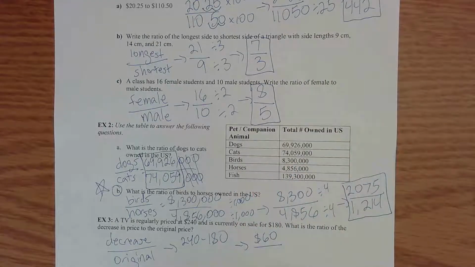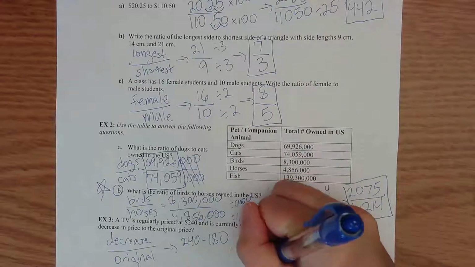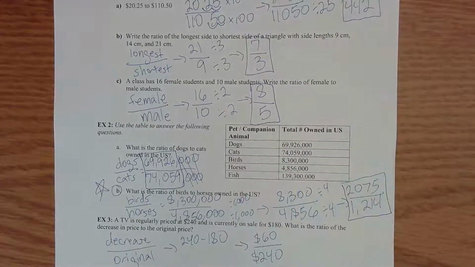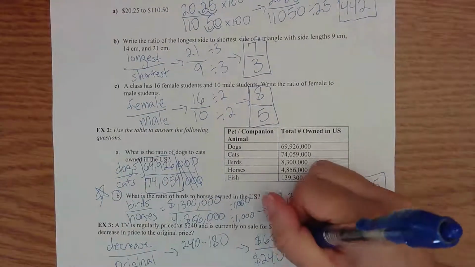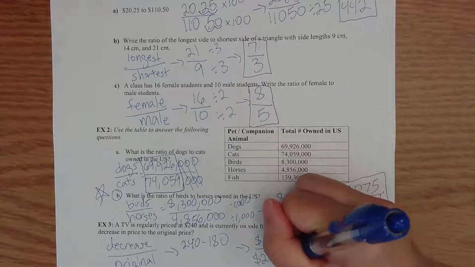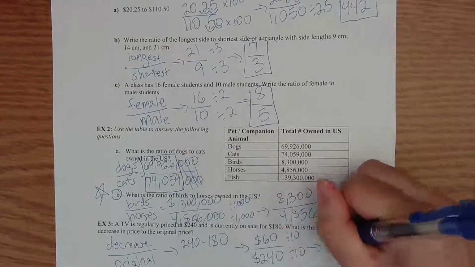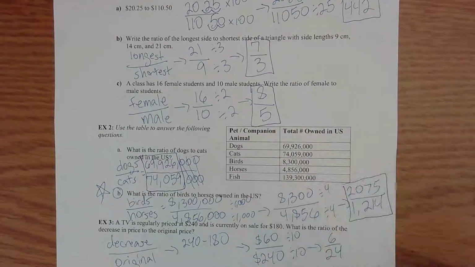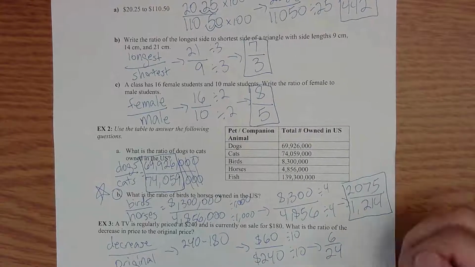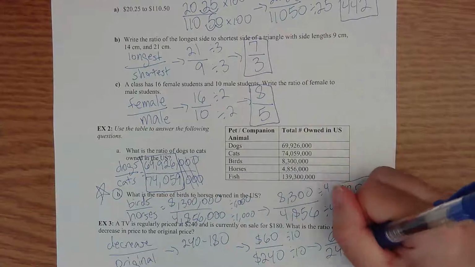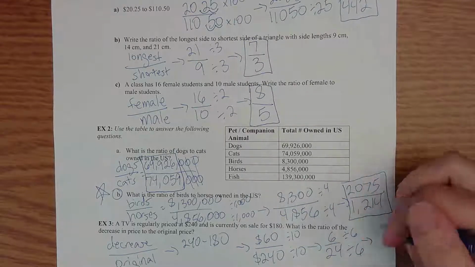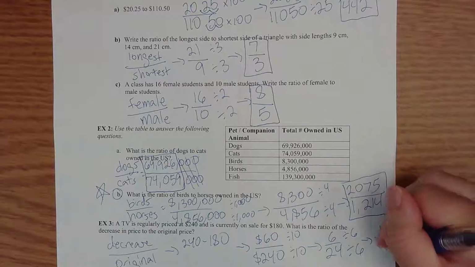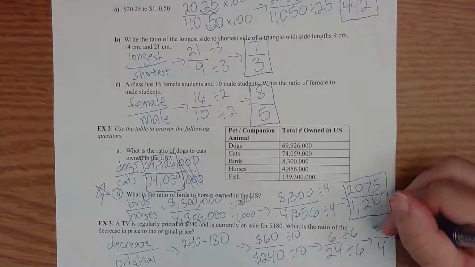And then the original price, it started out as $240. So then I can simplify quite a bit. I can divide by 10 in the numerator and denominator, and I'll get 6 over 24. And then 6 and 24 are actually both divisible by 6, so I'll divide by 6 and divide by 6 to simplify. And that'll give me an answer of 1 over 4. So what's my ratio? It is 1 to 4.